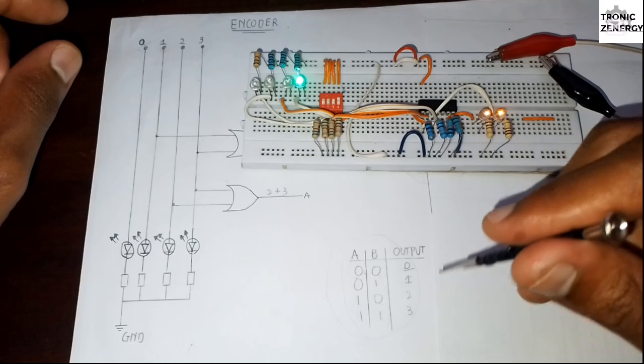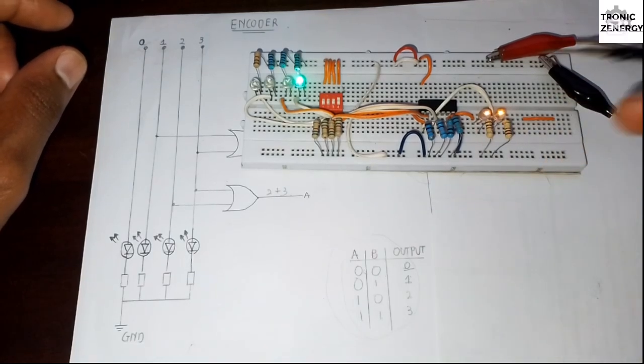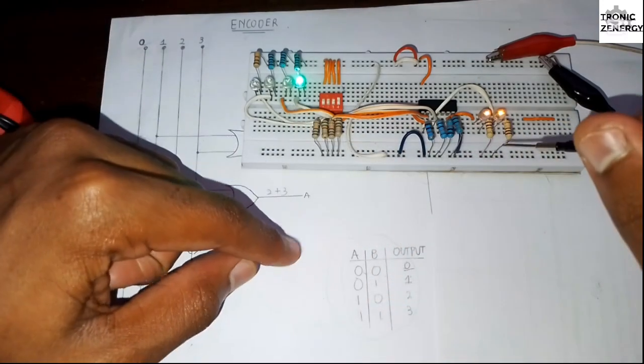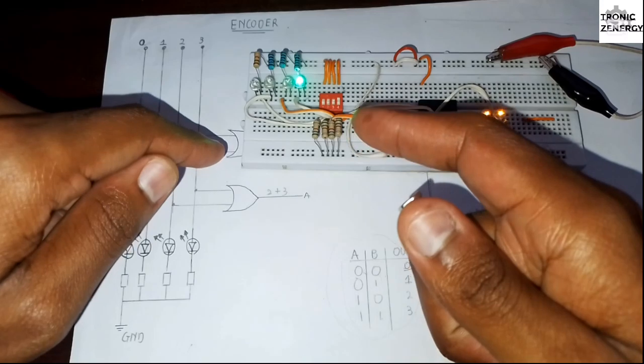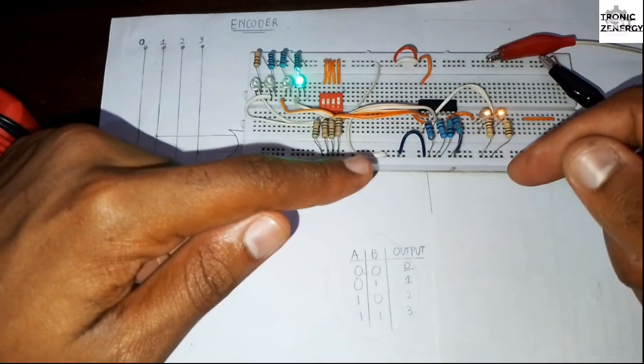So that's basically what a decoder does. It transforms information from what we understand to what the computer understands. So this section, you can take as the input section of a computer. Then this is what the computer does inside.